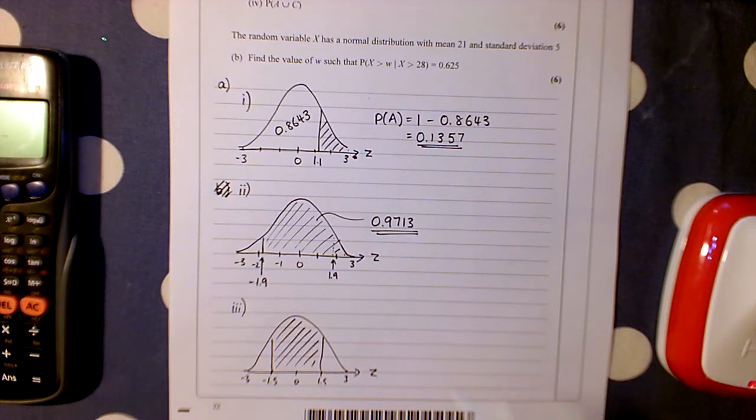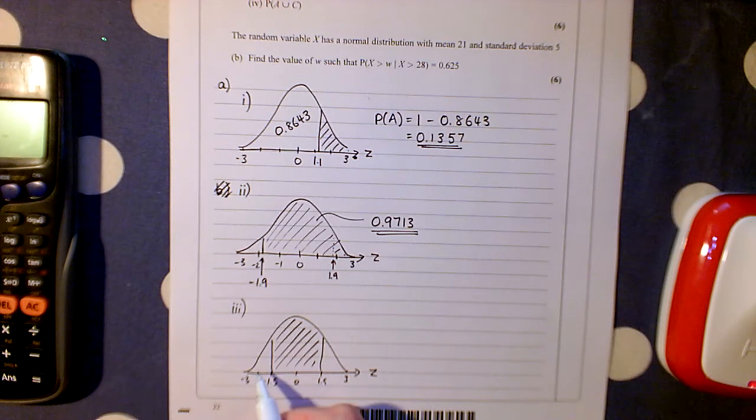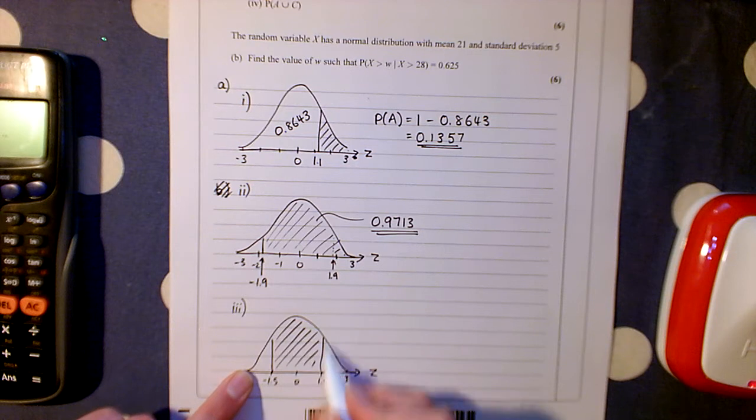So in order to work that out, there are different ways to do it, but I'm going to look up 1.5 in the table. You'll definitely need to do that. And when I do, I get 0.9332. And that's because it's reading this from here all the way up to there.